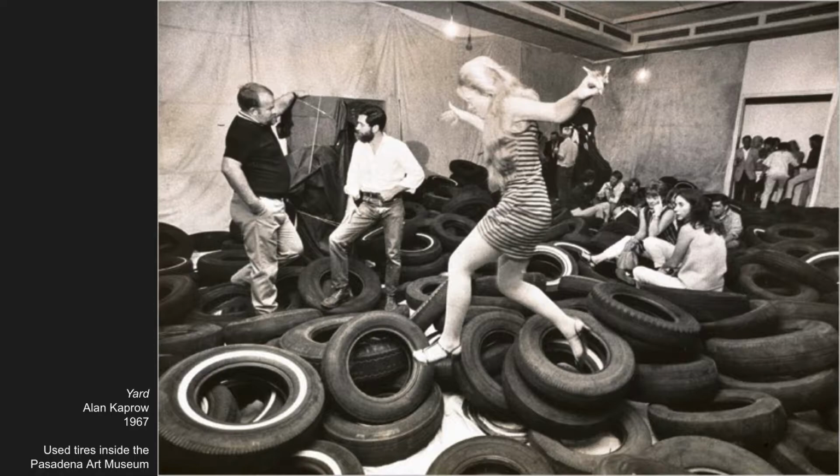And this is not a photo of a happening, what we're looking at. We are looking at a gallery where the artist, this is the artist here, filled the gallery and the courtyard to the gallery with used tires.